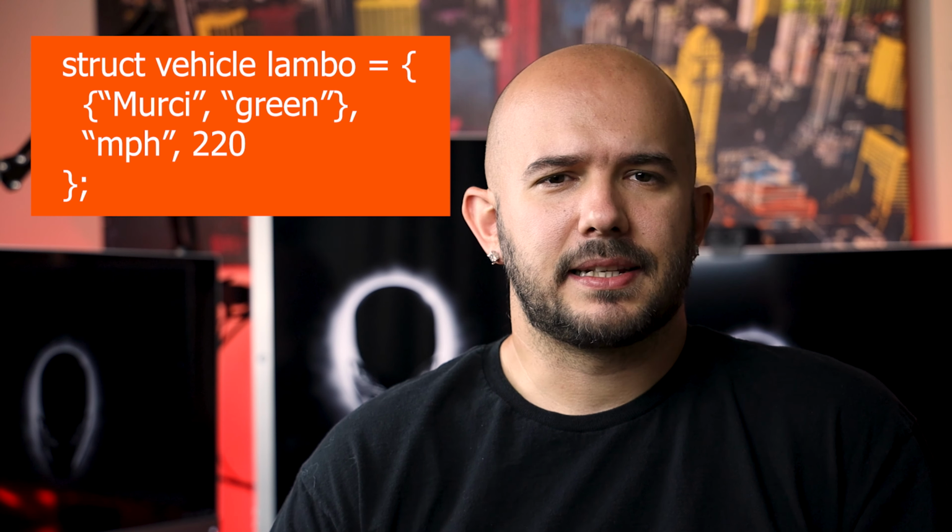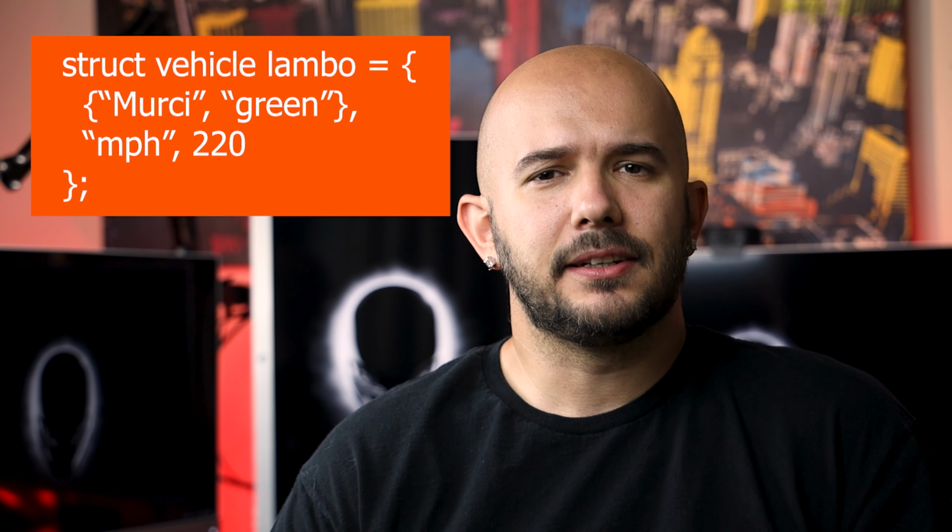When dealing with complex structures, sometimes it's necessary to nest structs. You can access the nested struct with the dot operator again, for example, lambo.Murci.topSpeed. The nested struct can be initialized in a similar fashion as a single struct.